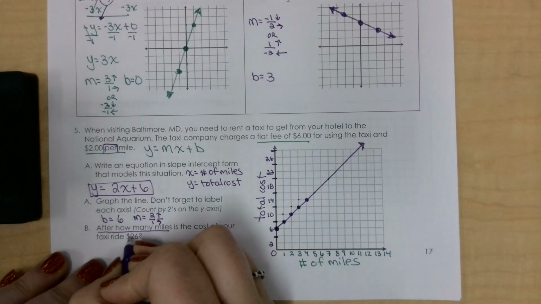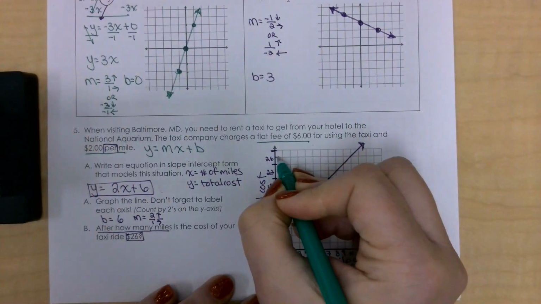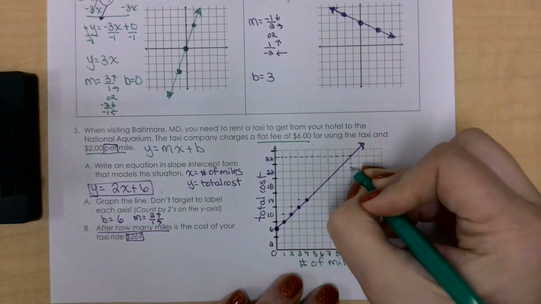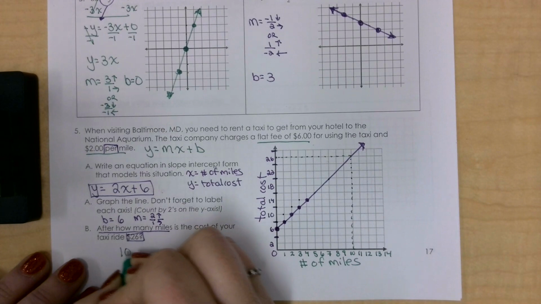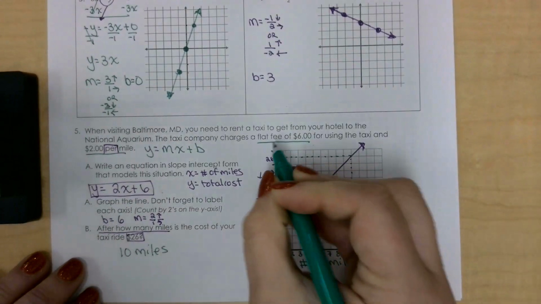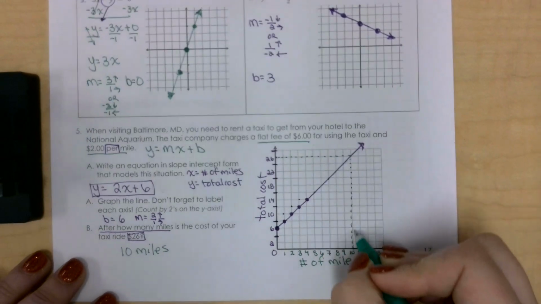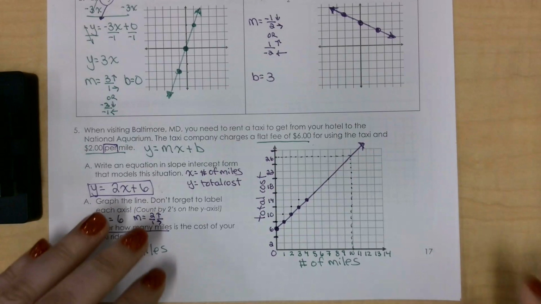So how many miles when my taxi ride is $26? So here's 26, right? I should be able to use this line and find out that it is 10 miles because this is my total cost of 26. If I use my graph line, I end up with 10 miles. So this line helps you graph the costs.